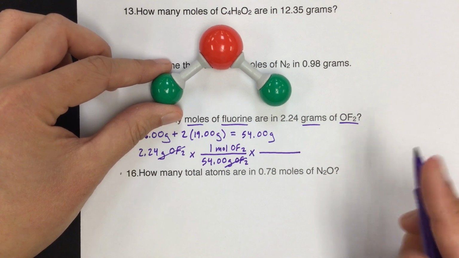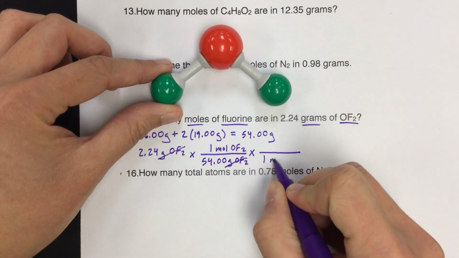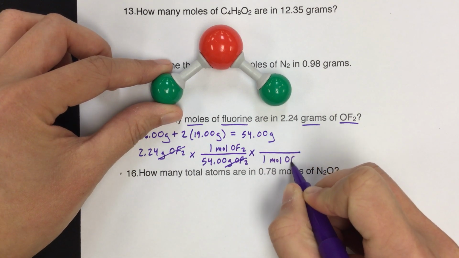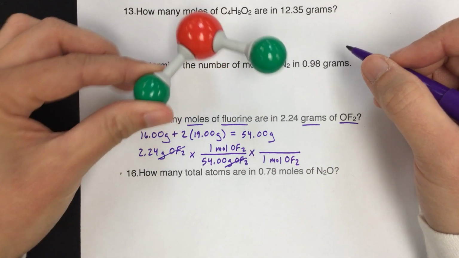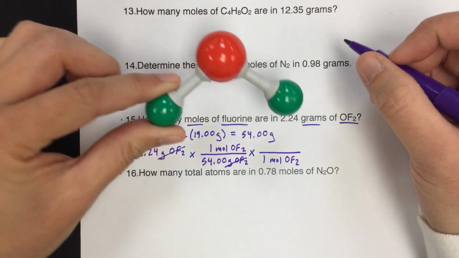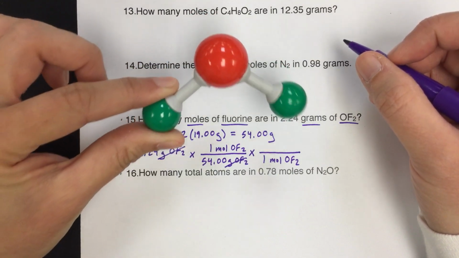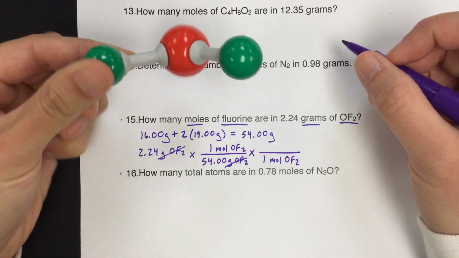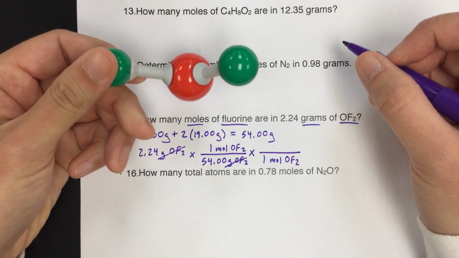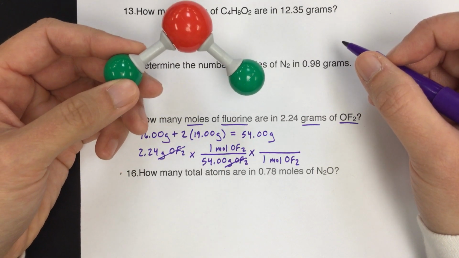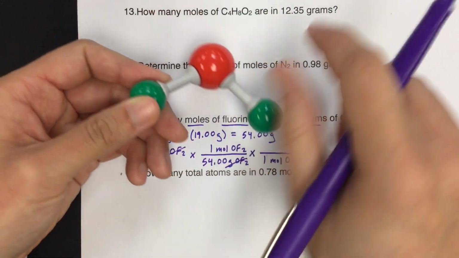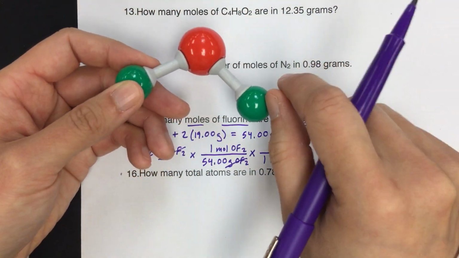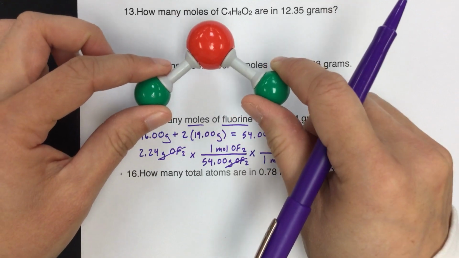So what that means is that if we had 1 mole of OF2, remember, top and bottom of a conversion factor have to be equal. If we had a mole of these things, how many moles of fluorine atoms would we have in that mole? The ratio here is that there are 2 fluorines for every 1 molecule. 2 atoms of fluorine for every 1 OF2 molecule.